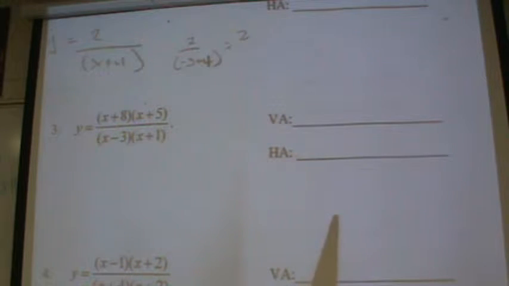Right, for this one, who knows how to get a vertical asymptote? Who can name one for me? 3, negative 1. Wait, one more time? x is negative 1 and x is 3. Right.